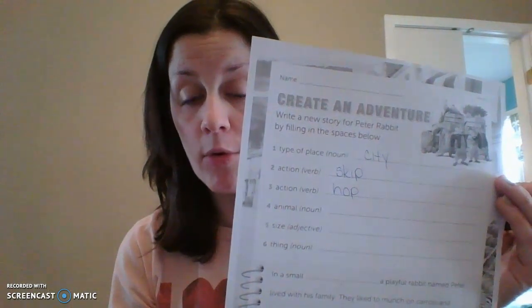So for my action verb, I am going to skip, because I can skip. Skipping is something I can do, so that is a verb. And then now for my number 3, I have to do another action verb. So since Peter Rabbit is a bunny or a rabbit, what do rabbits or bunnies do? Right? They hop. So I am going to write the word hop because hopping is something that I could do, that's an action or a verb. So I have number 1, city, 2, skip, 3, hop.